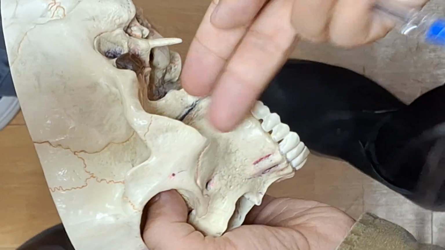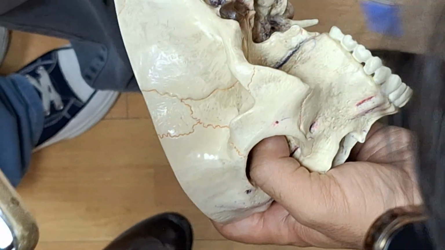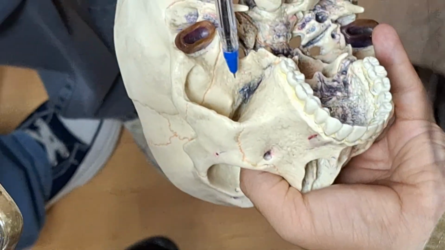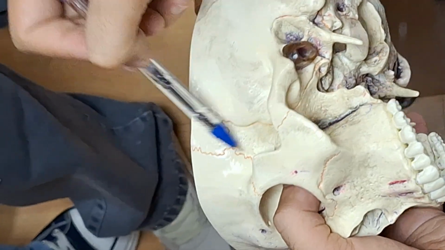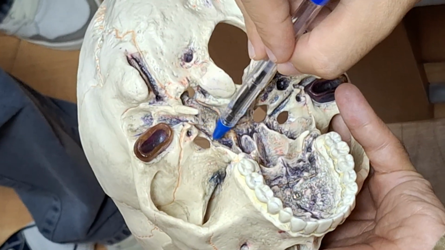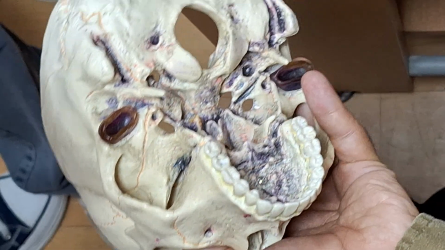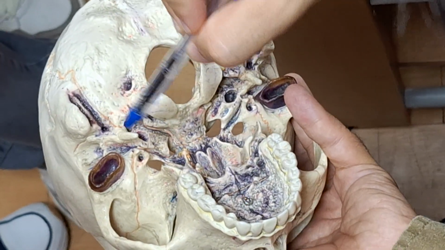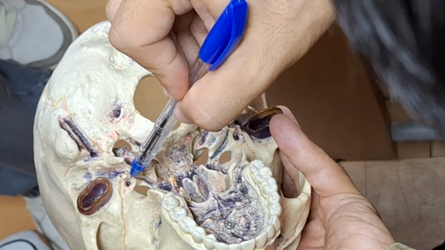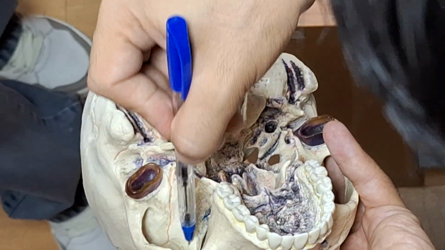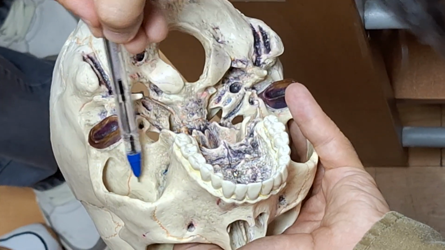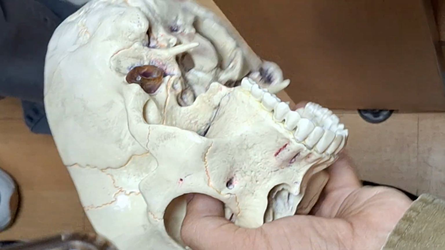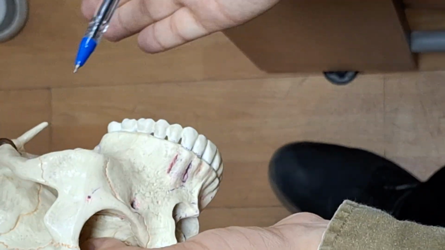Superior, here is superior wall. Superior wall is made by zygomatic arc, this space between zygomatic arc and the skull, and also greater wing. Look at here, it is greater wing. At all of this area we have greater wing. In the superior wall we have this foramen ovale and foramen spinosum. Foramen ovale and foramen spinosum are located in the greater wing, and they are located in the superior wall, or in the roof of the infratemporal fossa. Posterior wall is free, inferior wall is free.